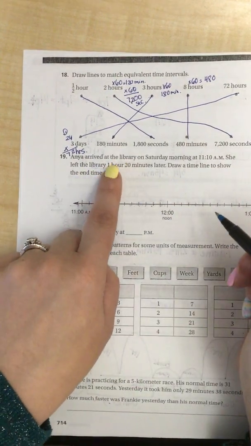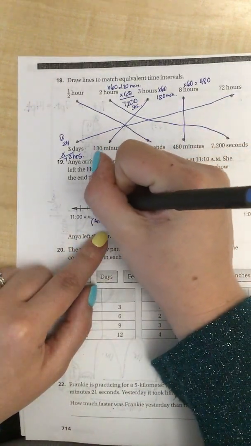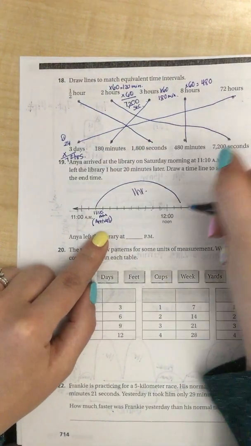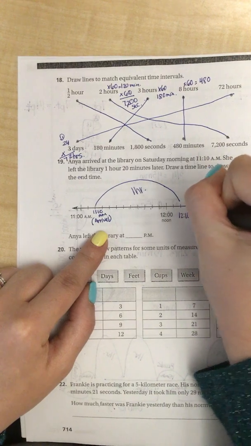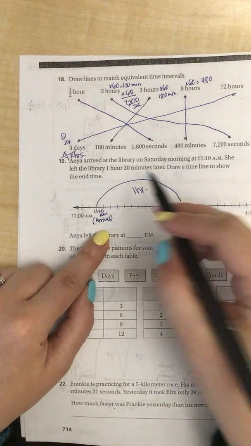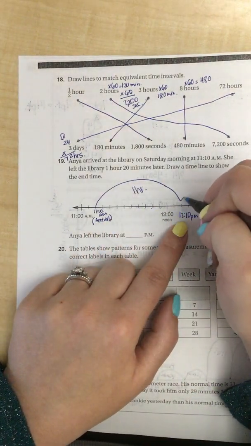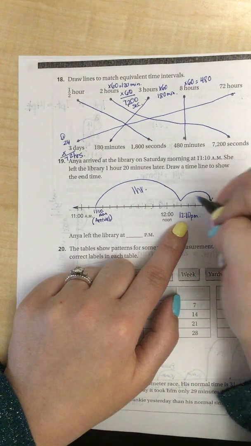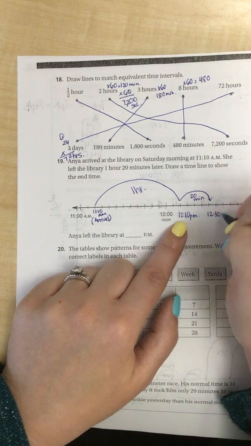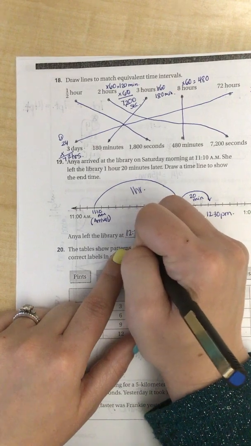She left the library 1 hour and 20 minutes later. So 1 hour puts her at 12:10 p.m. because once we pass noon, we're in p.m. now. And we went another 20 minutes. So if I go 20 minutes, that's 5, 10, 15, 20 minutes, which would put me at 12:30 p.m. So she left at 12:30 p.m.